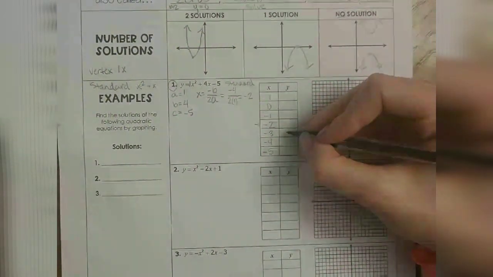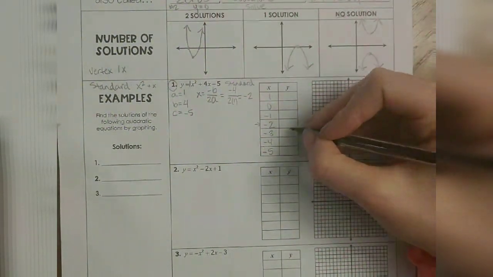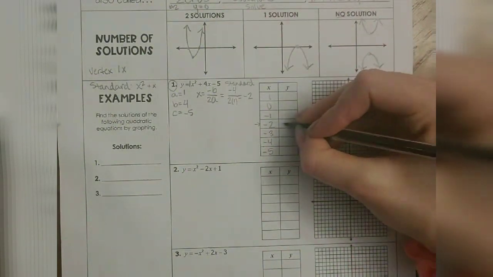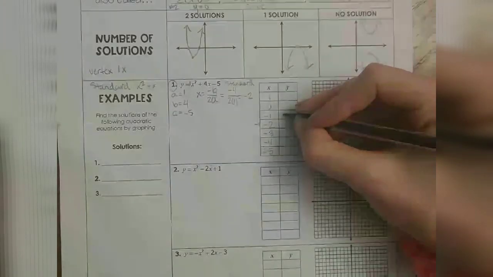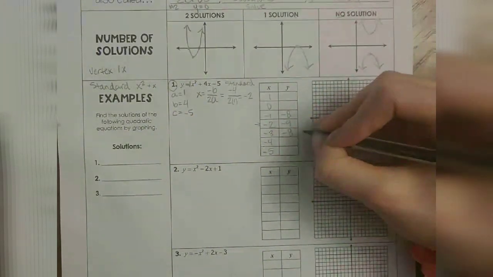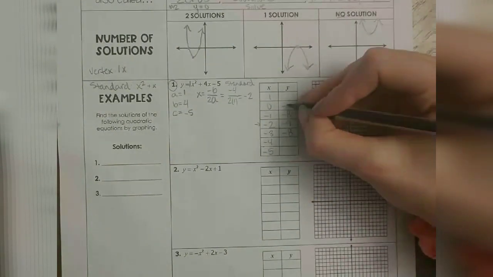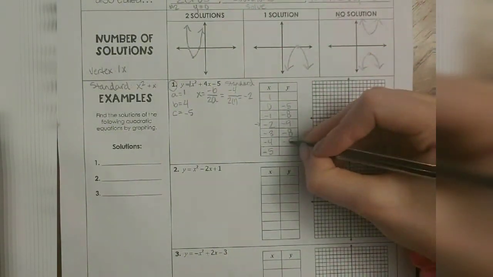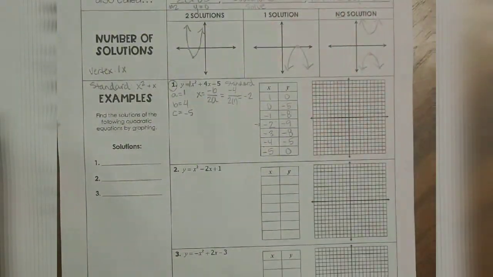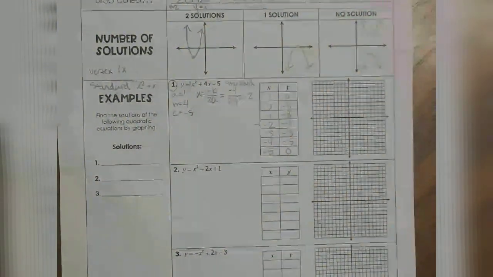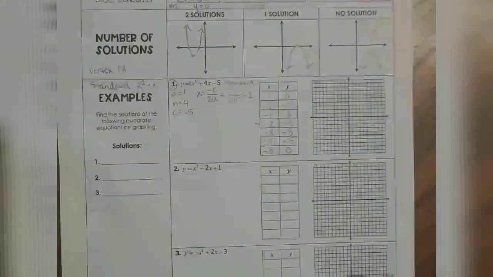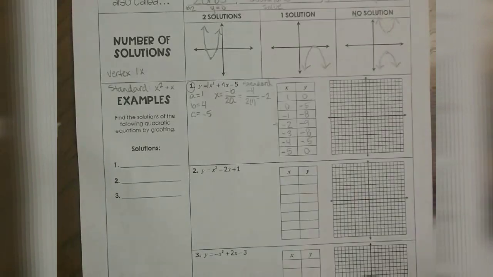But it's good practice. So if you want to pause the video here, try plugging those values in. You certainly could. So you should have these values on your table to go with your graph. And so we'll graph those points real quick as well.